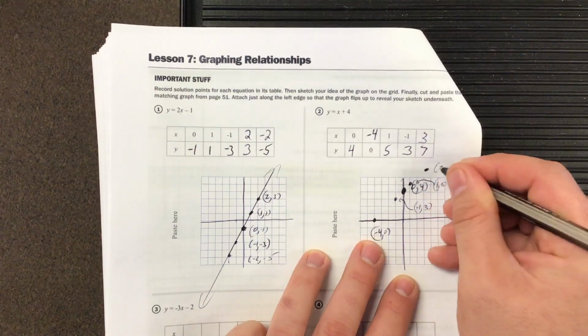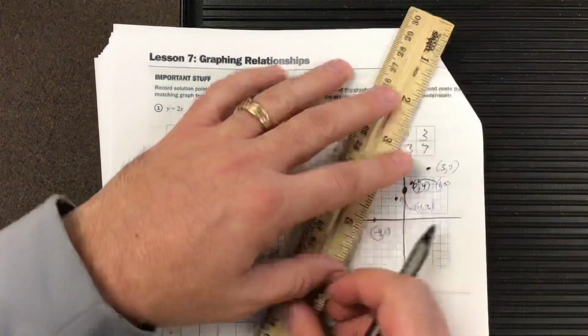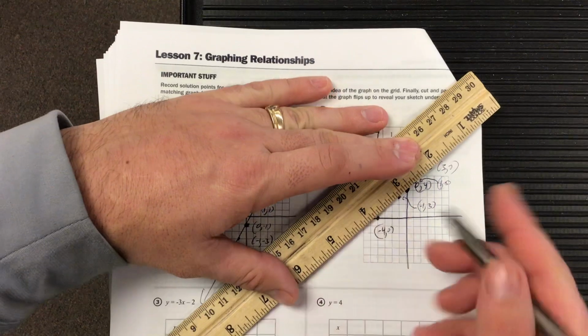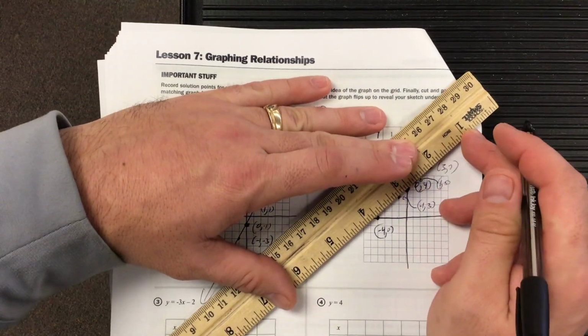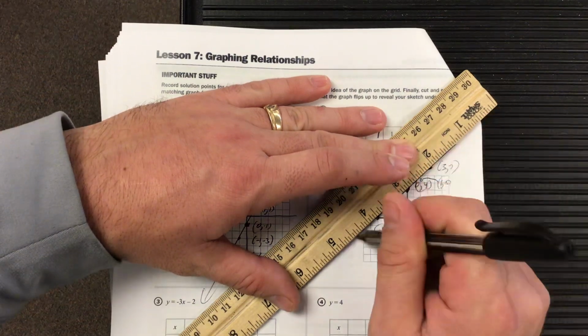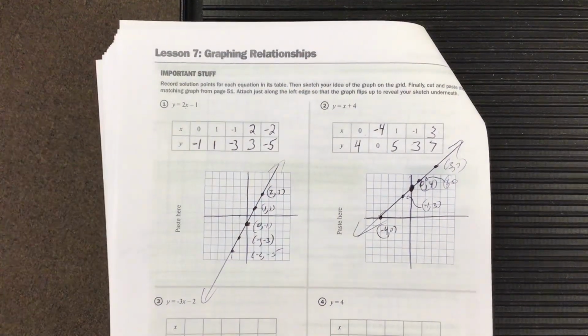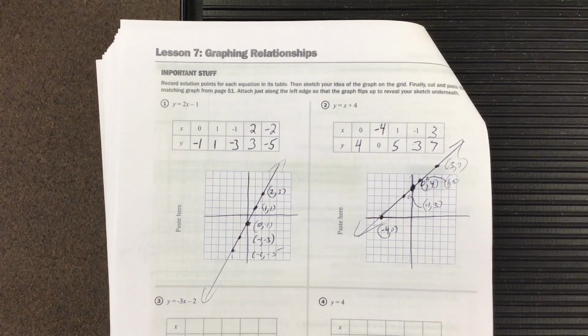Can I use a ruler? Sure. And connect them. So there's your graph.